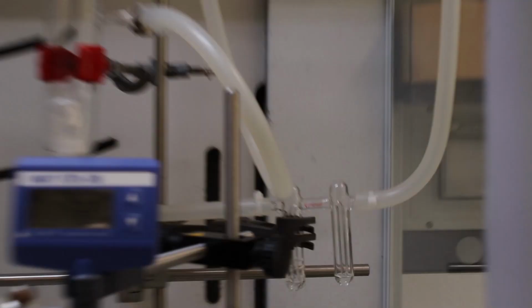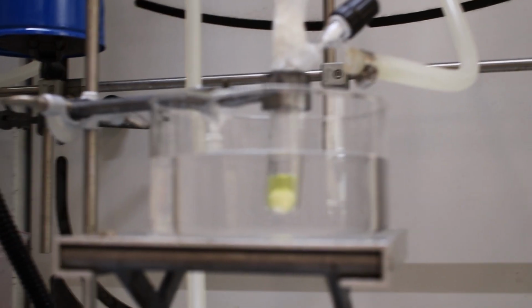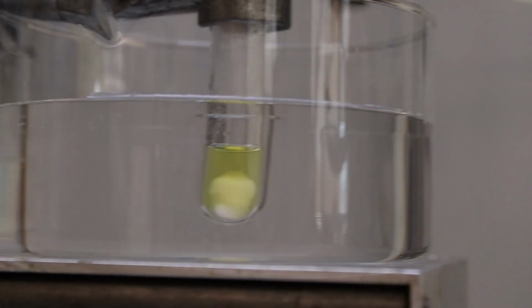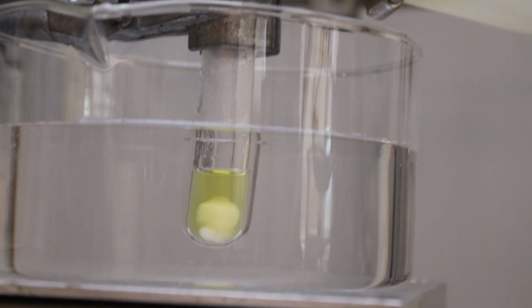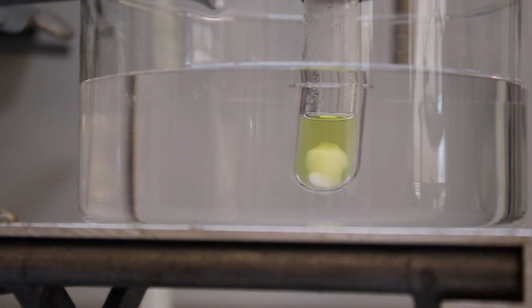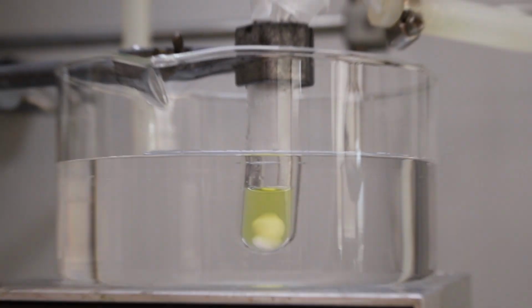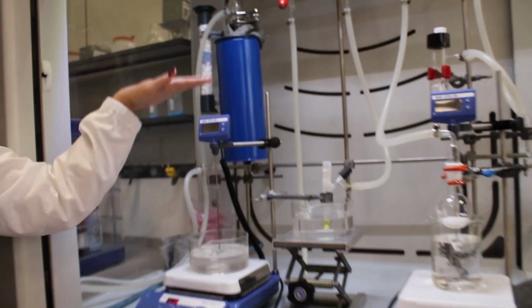In the meantime, our solution is coming back to the liquid state, and as you can observe, there are no bubbles coming out of the solution, at least just one or two, but it's fine in this case. This is the ideal state of our solution just before starting the polymerization.